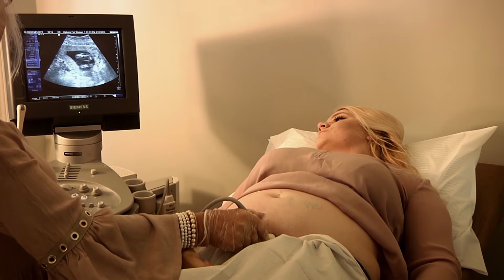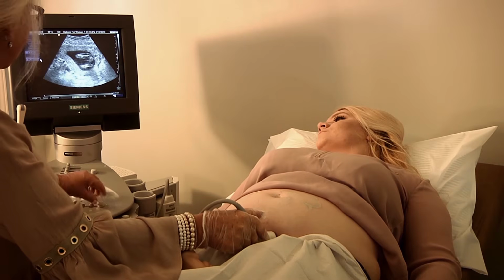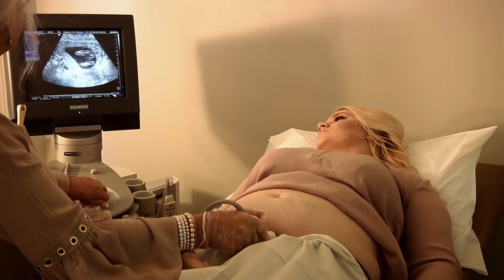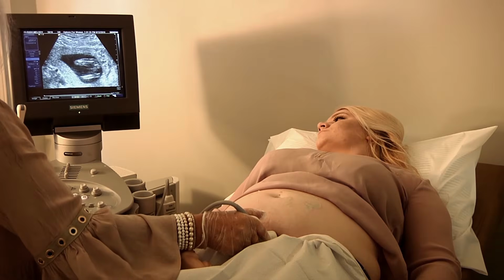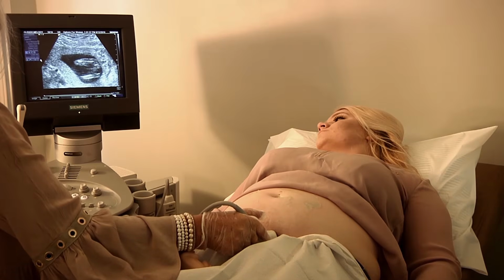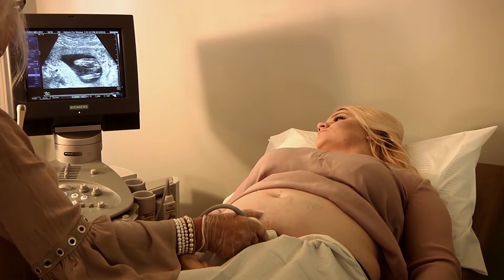And I want to get the whole femur. And then I'm going to zoom in on it. And then measure. And you want to get the whole bone in.